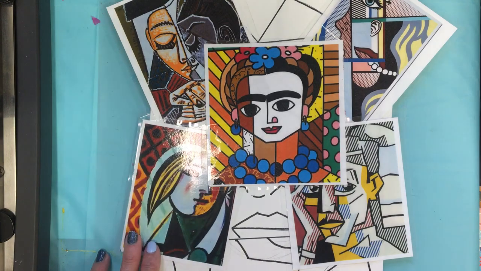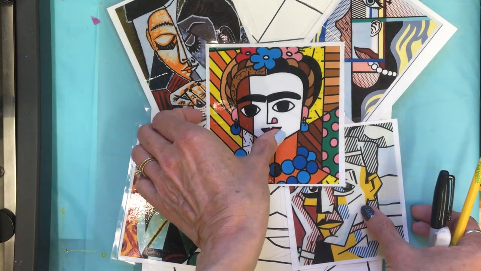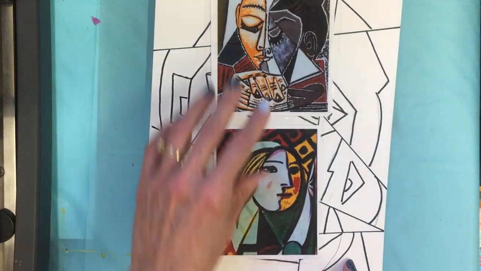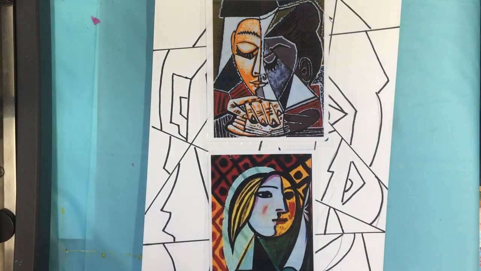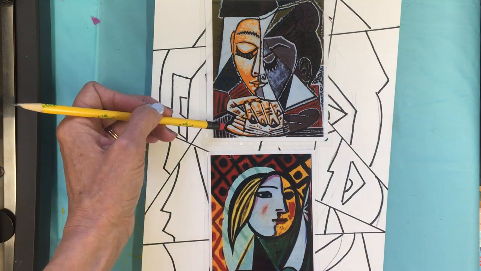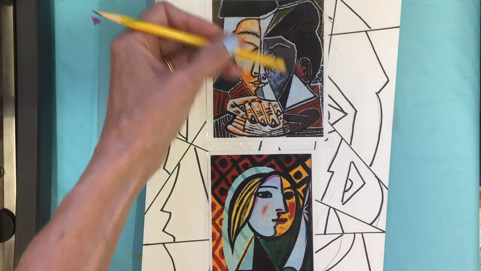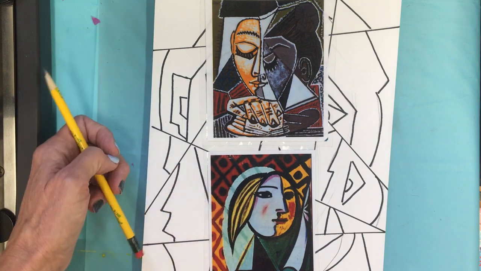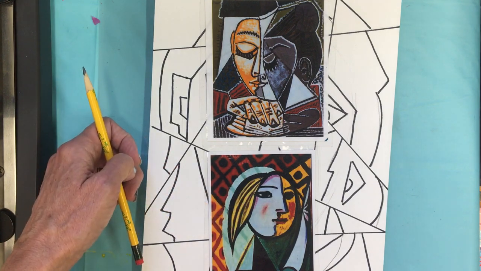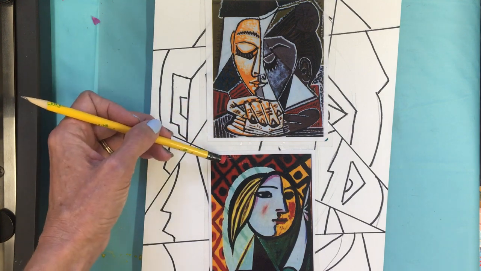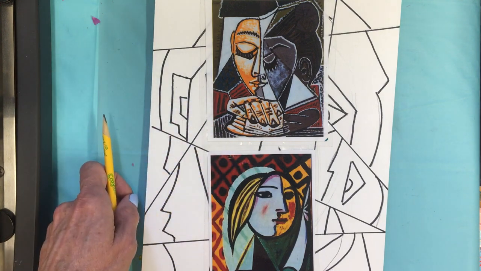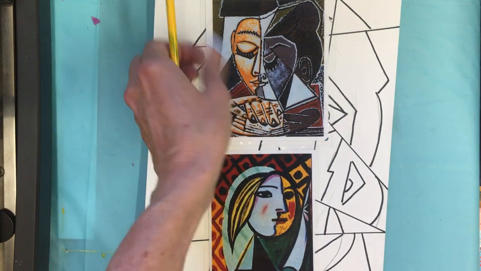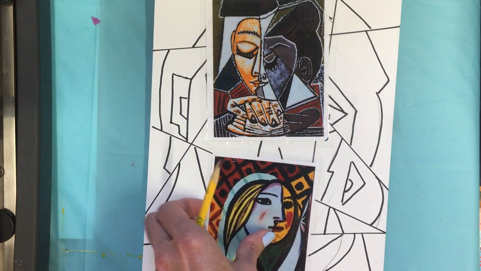So let's start to take a look at where we see patterns in Cubist inspired artworks. If we look back at the work of Picasso, we notice that there are patterns sometimes in the background, sometimes in the hair, and again here I see a pattern in the background and a pattern in the hair. Remember, a pattern is a group of something, lines or shapes that repeat in a regular way. So I could consider adding patterns to my background or into my hair, just like Picasso.